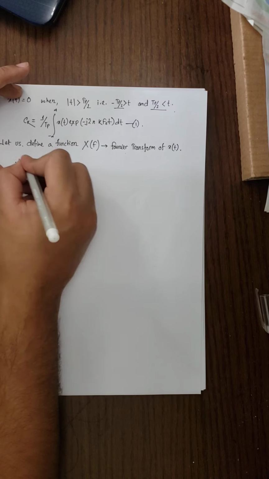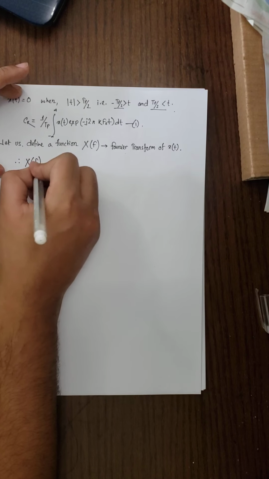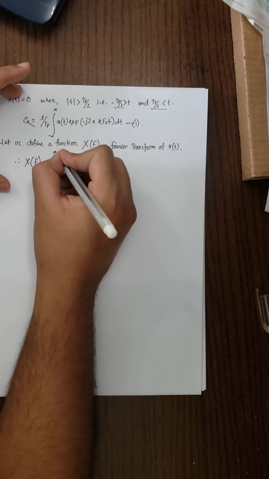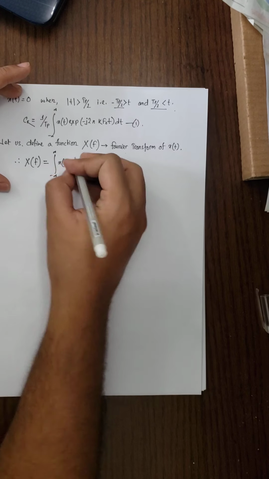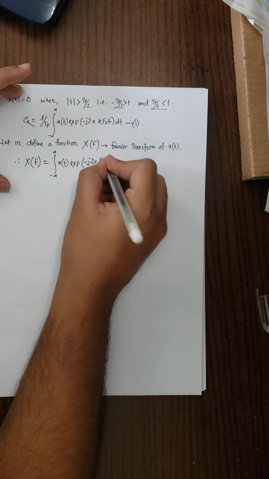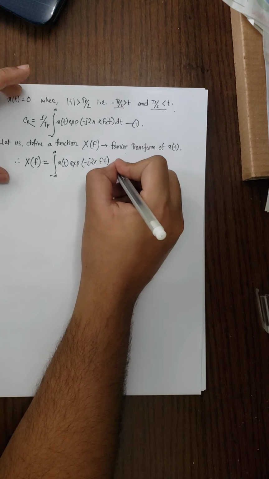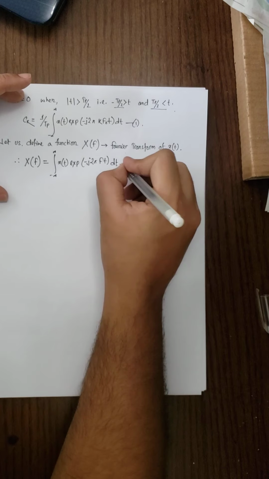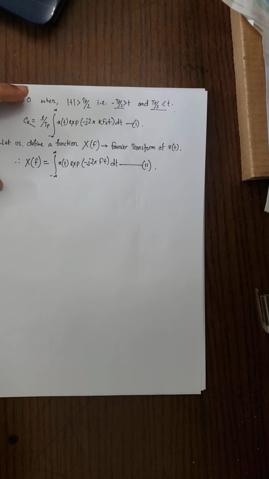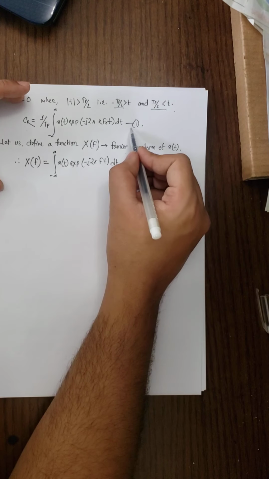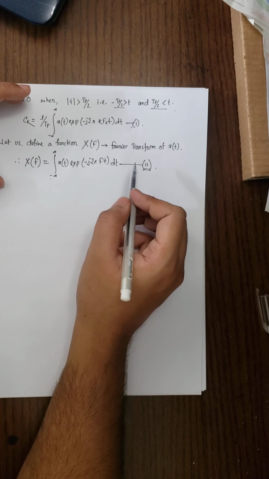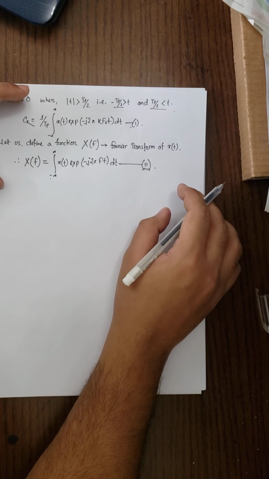So X of f will be equal to the integral from minus infinity to infinity of x of t e to the power minus j 2 pi f t dt. Let's mark it as equation number 2. So there is no relation between equation 1 and 2. We have written the right hand side of equation 2 simply from the definition of the Fourier transform.